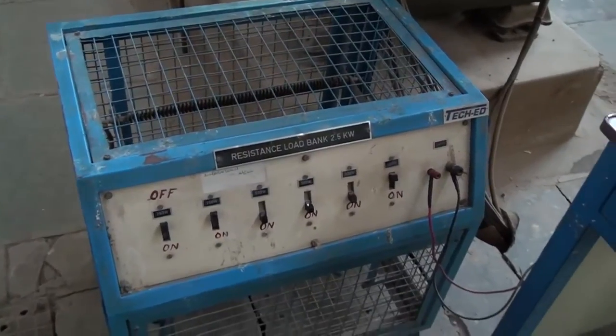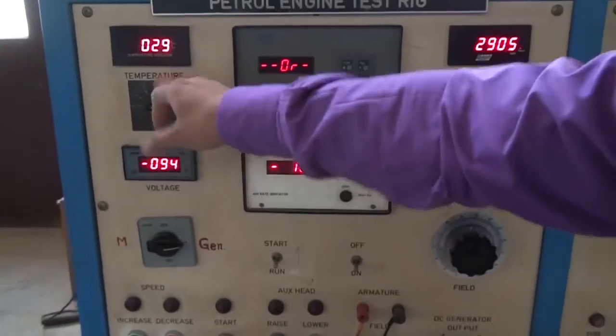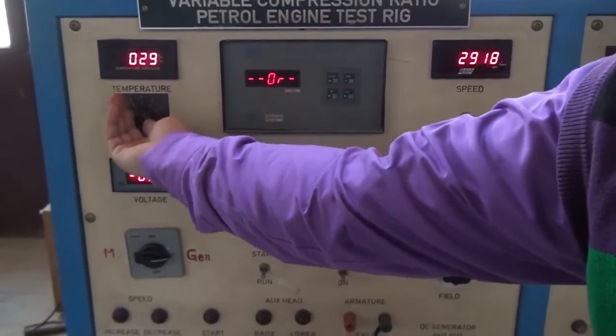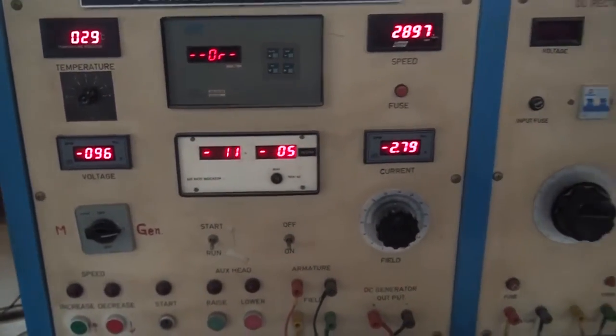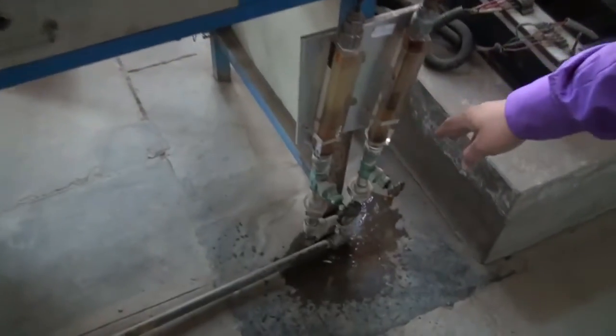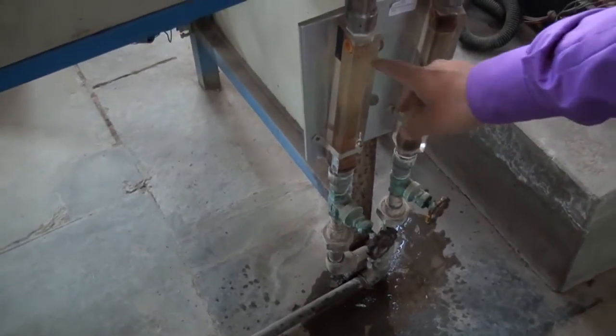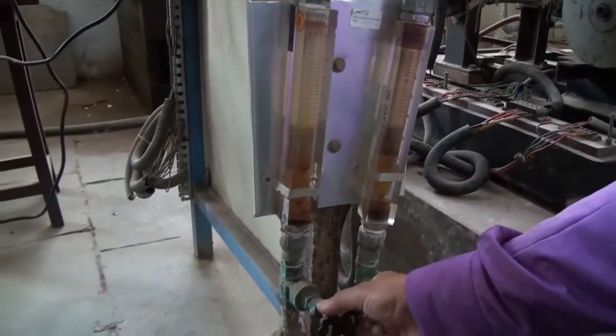Now the load applied is 1500. Now you will see current, voltage, various temperature readings, amount of air consumed, RPM, then again the amount of fuel consumed. Plus these readings are also there. You should also note down these readings, the amount in liters. For all of the previous readings also you could note down.